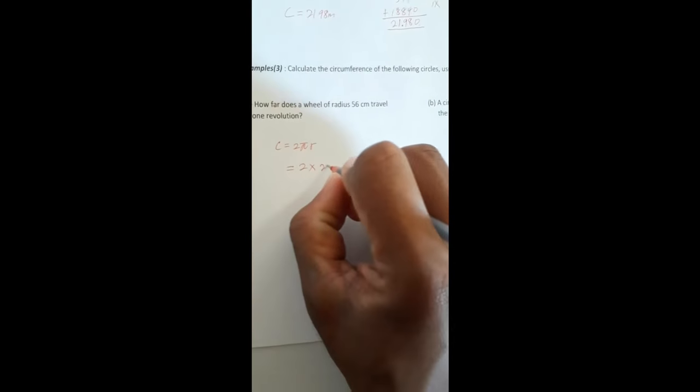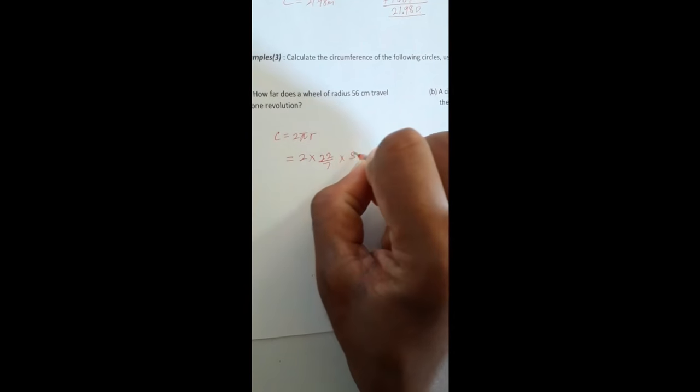You always look at your radius, right? Since we are given a radius here, we look at the radius. If the radius can be divided by 7, it will be easier to use a fraction. Let's say if this number was 50, we know that 7 cannot go into 50, so we'll use the decimal number instead, 3.14. But since 7 can go into 56, 7 eights are 56, I will use 22/7. So 22/7 times 56.